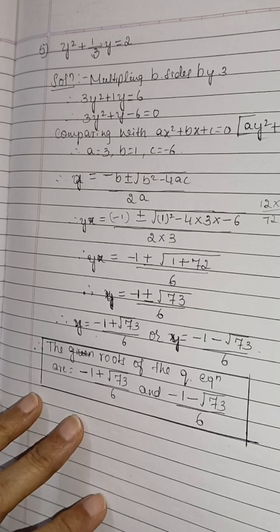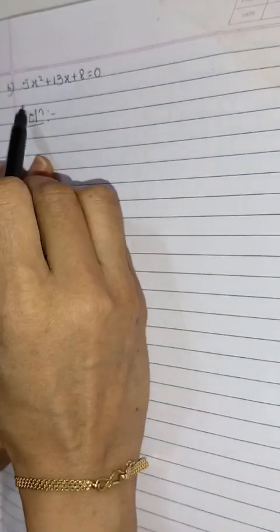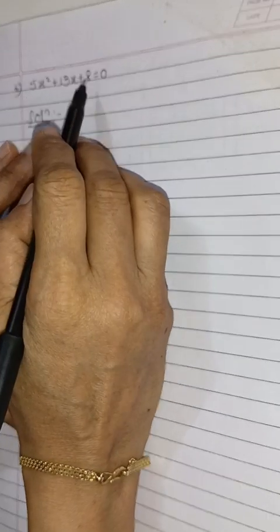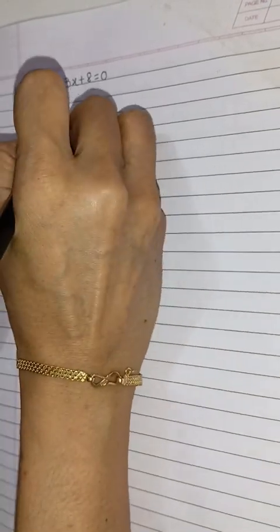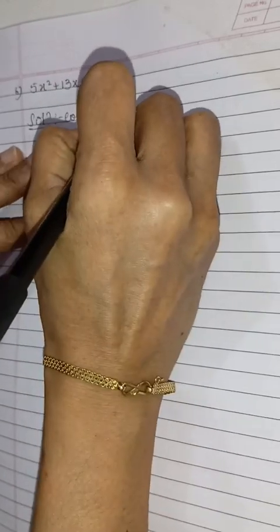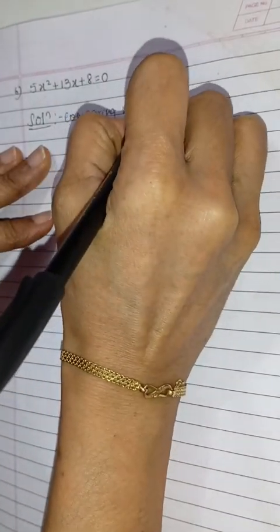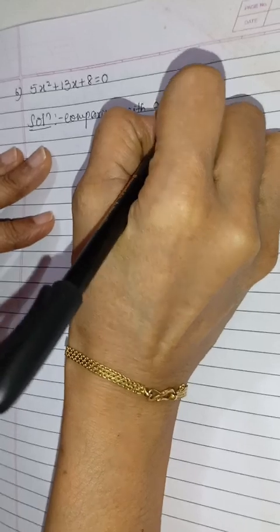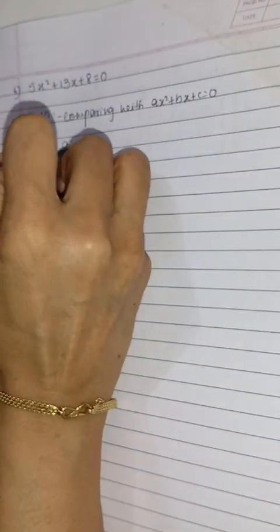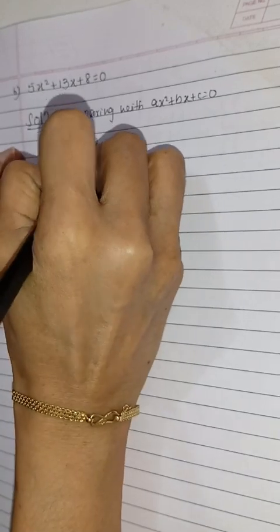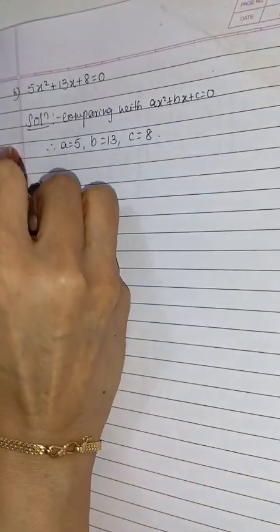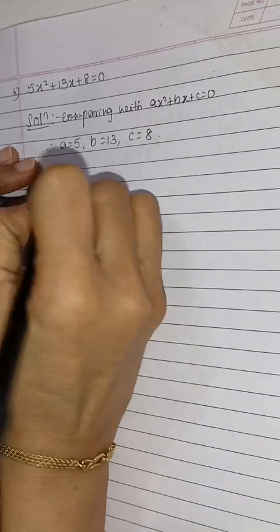Okay. Now sixth one is 5x square plus 13x plus 8 equal to 0. It is already in the standard form. Okay. So comparing with ax square plus bx plus c equal to 0. Therefore, a is 5, b is 13, c is 8. Therefore, x, here variable is x.